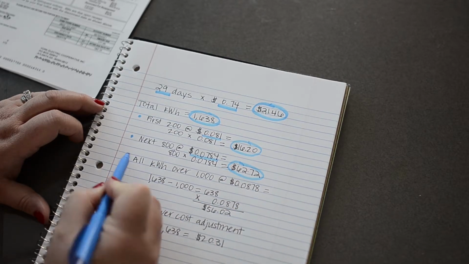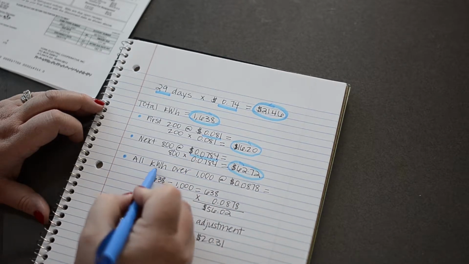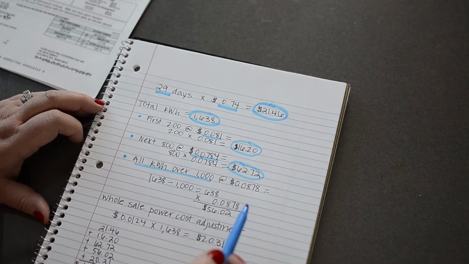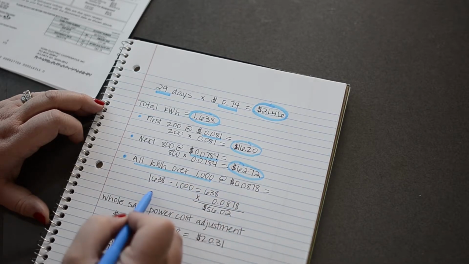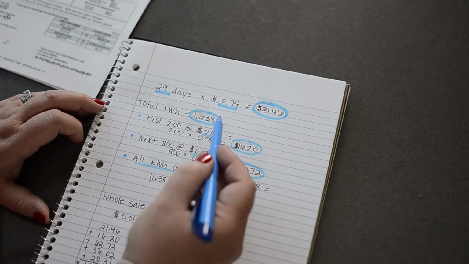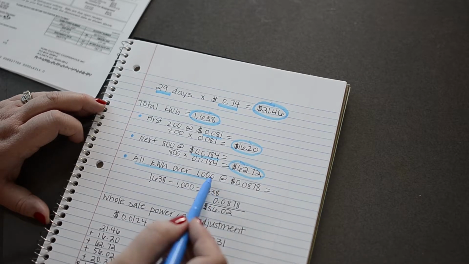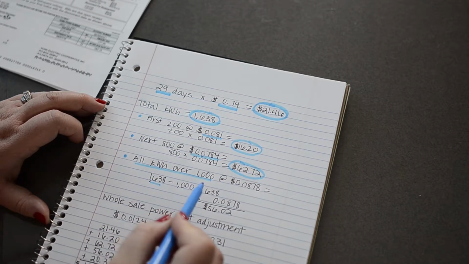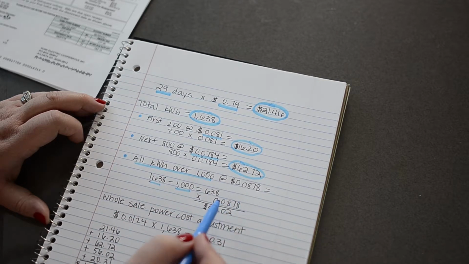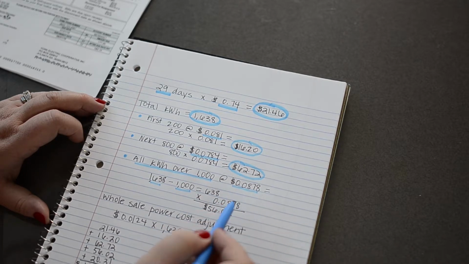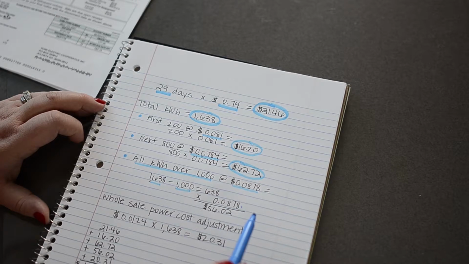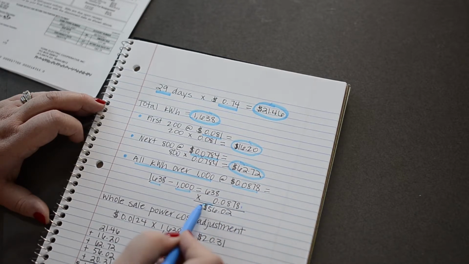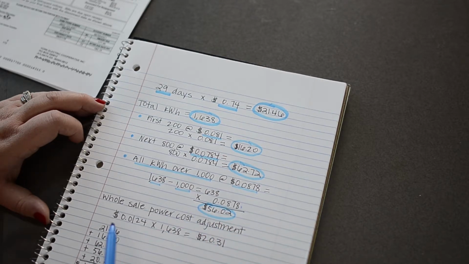Any kilowatt hours that are over 1,000, and since 200 plus 800 equal 1,000, we need to subtract the difference between the total kilowatt hours used in the month and the 1,000 that we've already calculated. So if you subtract 1,000 from 1,638, you get 638 kilowatt hours. And those are going to be charged at a rate of 8.78 cents per kilowatt hour. That's going to give you a total of $56.02.